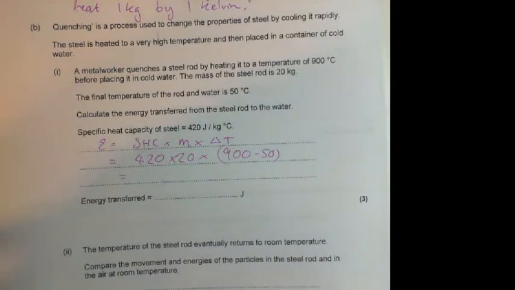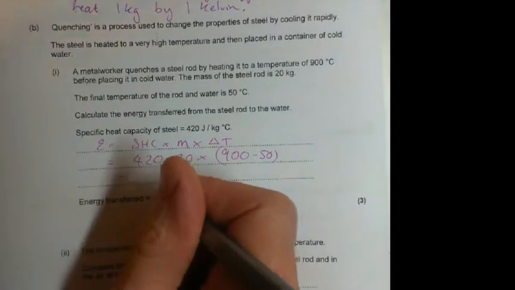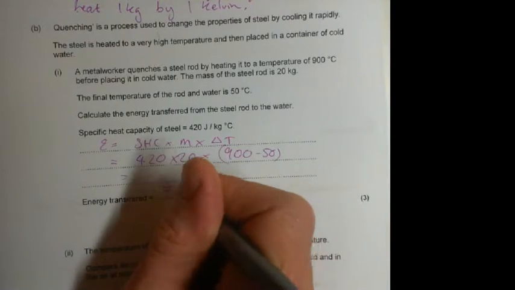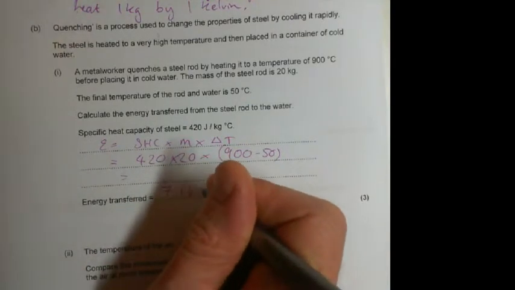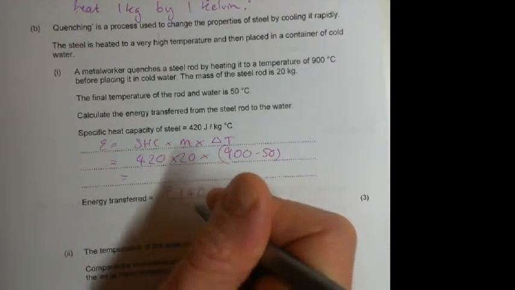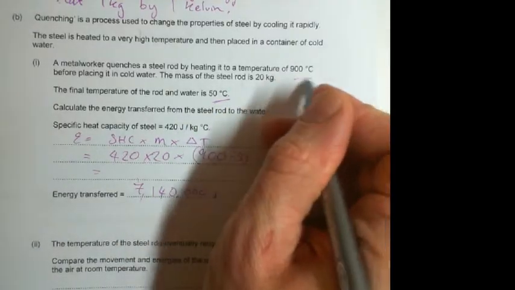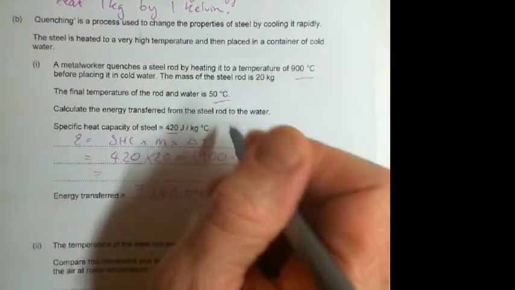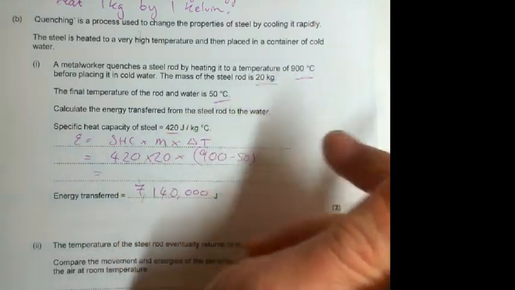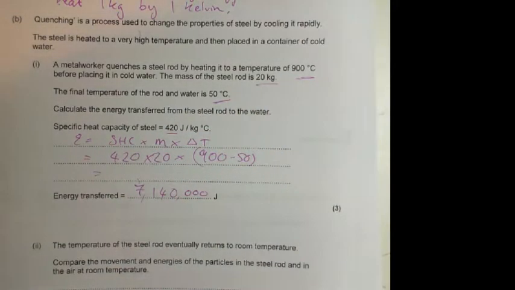Again, I need the calculator. Huge number. 7140000. Let's just check my units. Yep, they're all good. They're all good, so I don't need to worry. No need for unit conversion.